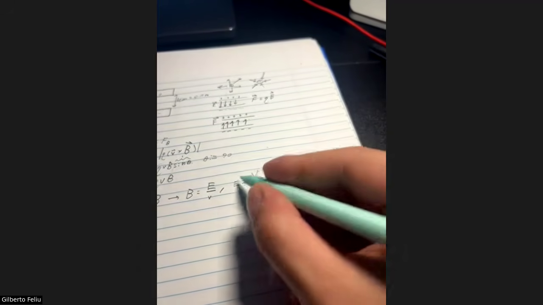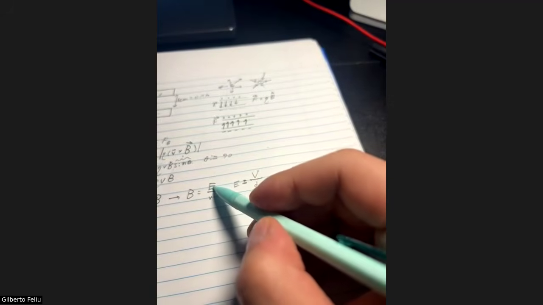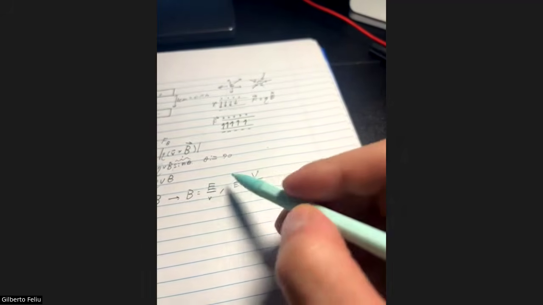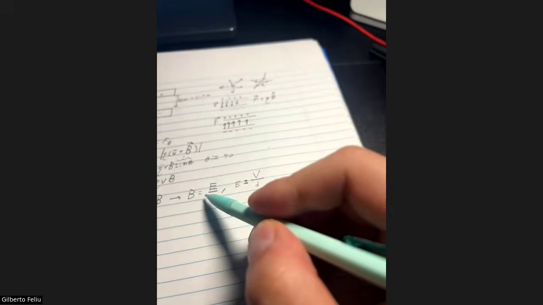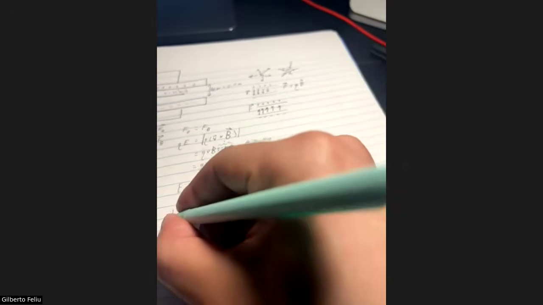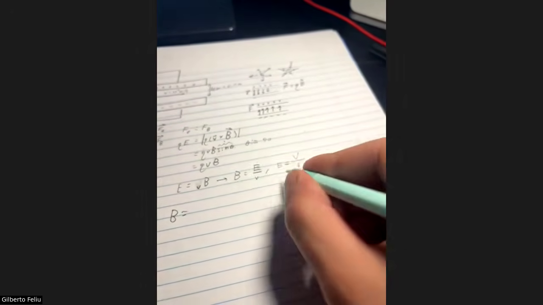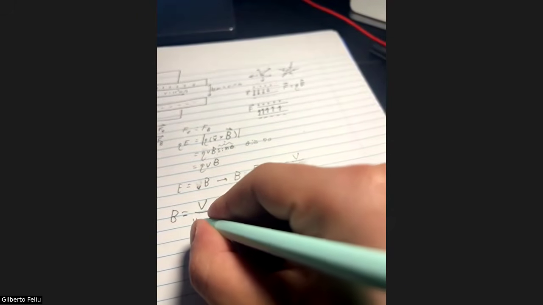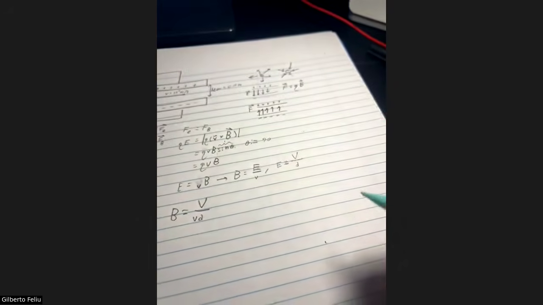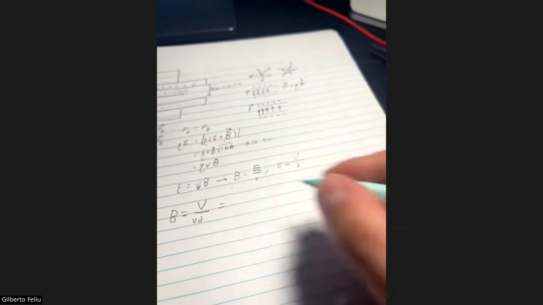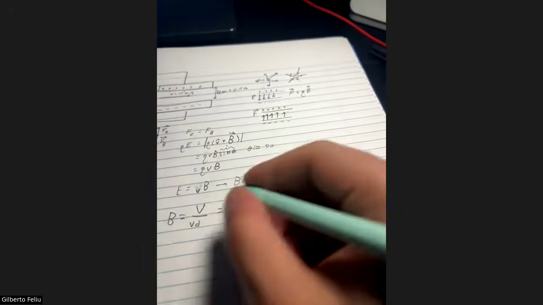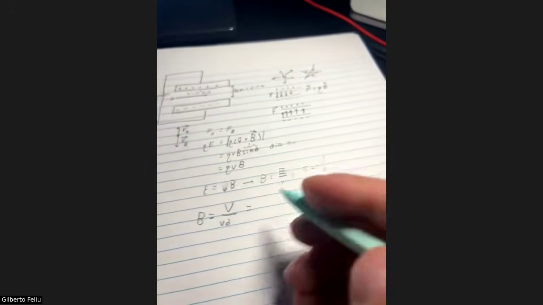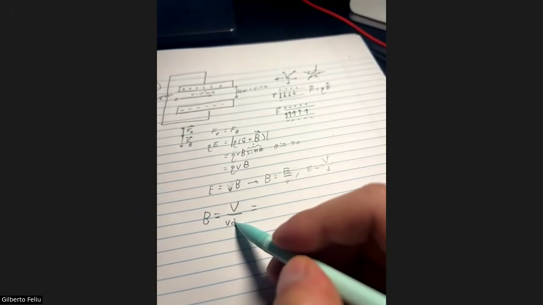Okay, now we can substitute this expression for E into this expression for B. Because of these two relationships, B is equal to big V over little v times d. And we can solve for the magnitude now, because we know the potential, we know the velocity, we know the gap spacing.